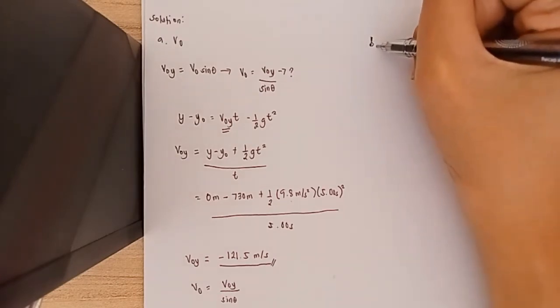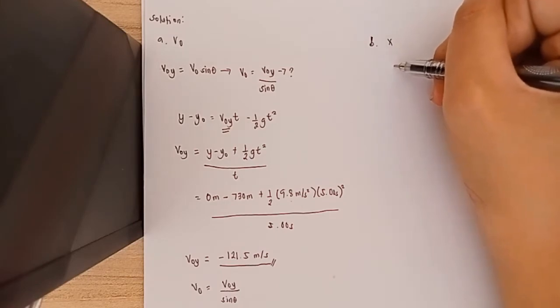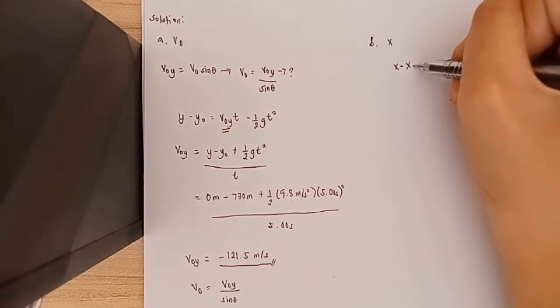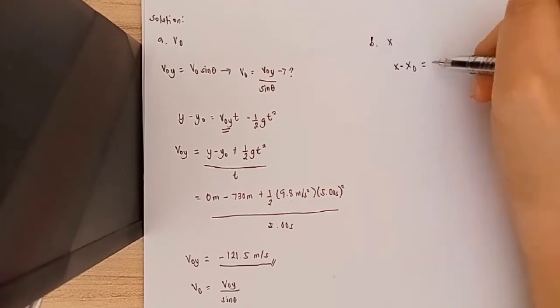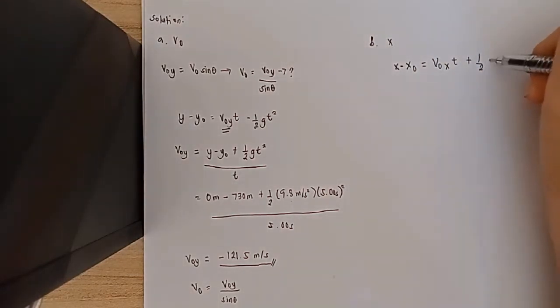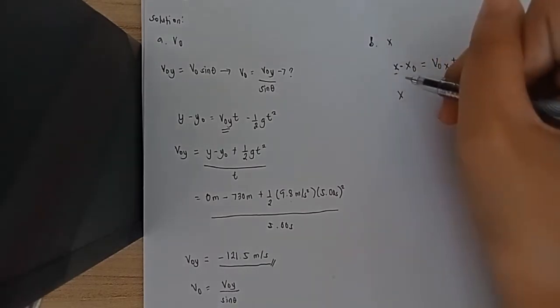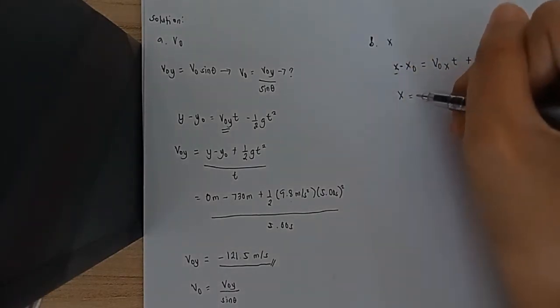Next, we will be solving for the x. Since we are asked how far, x minus x sub 0 is equal to v sub 0x t. That formula can also be seen in the past slides. So deriving, that will be x, transpose x sub 0, which is equal to 0.